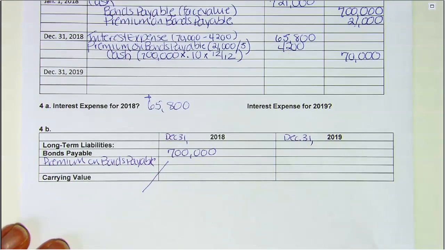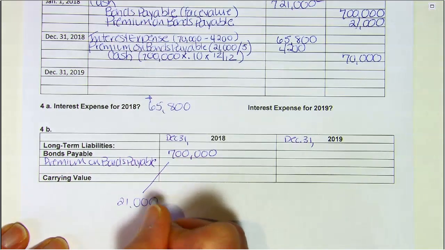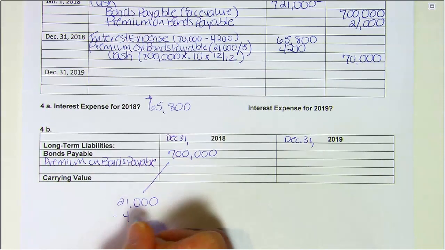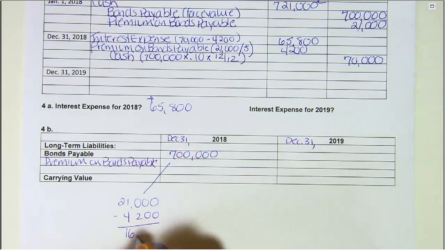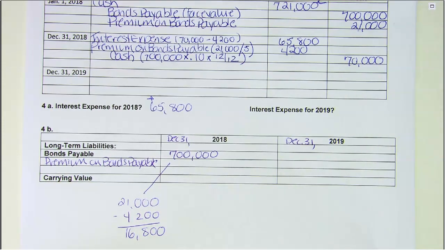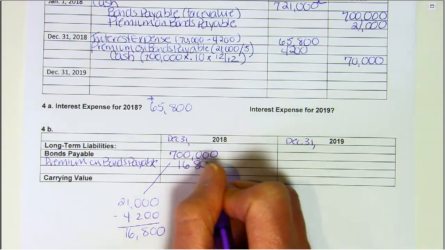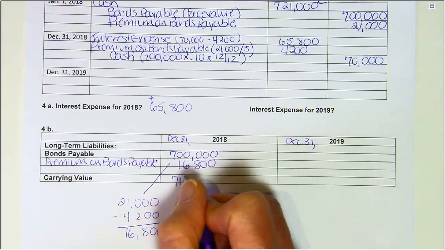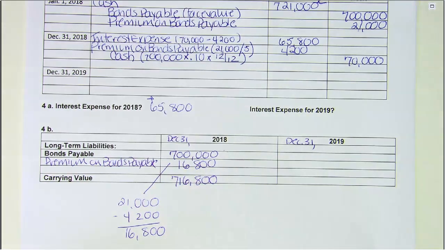Our original amount of our premium was $21,000, but we just debited that account for $4,200. So our premium is now down to $16,800. Premiums are added to bonds payable to get the carrying value. So our carrying value would be $716,800.